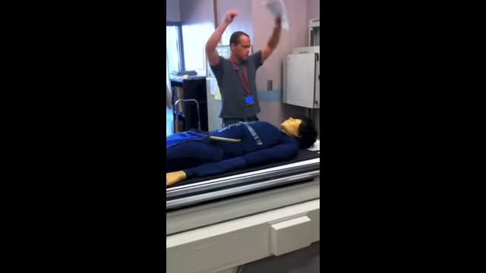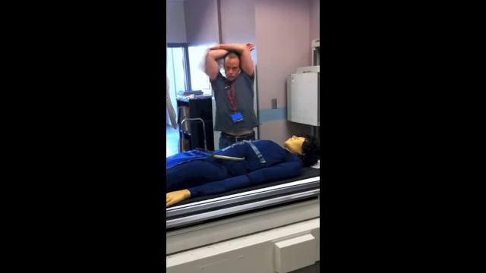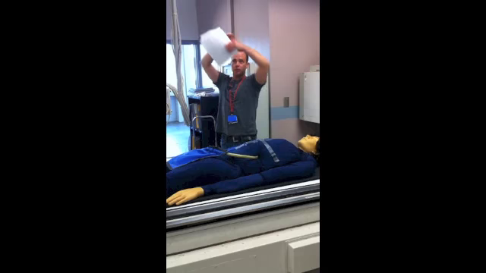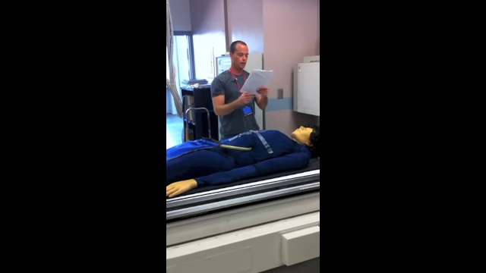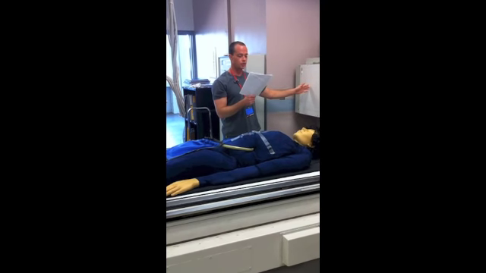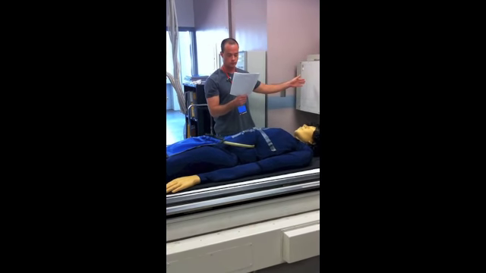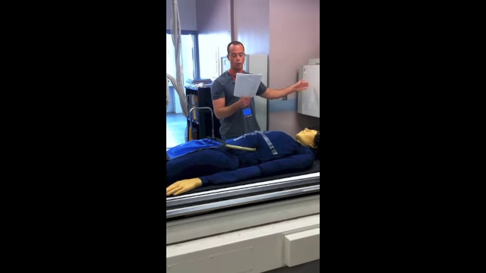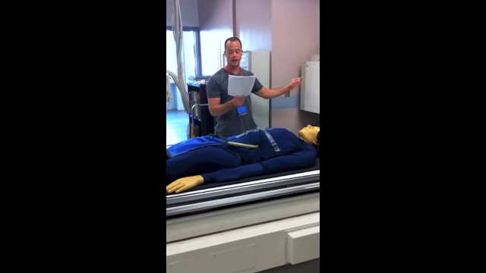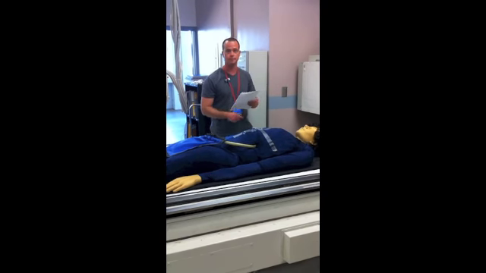I'm going to have the patient put his arms up above his head like this. If he can, hands on opposite elbows. And again, the central ray is perpendicular to the IR, and it enters the patient at the level of T7. We want it to enter the patient on the patient's mid-coronal plane, again at the level of T7 and the inferior angle of the scapula.